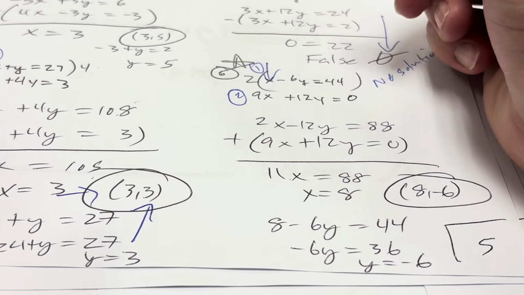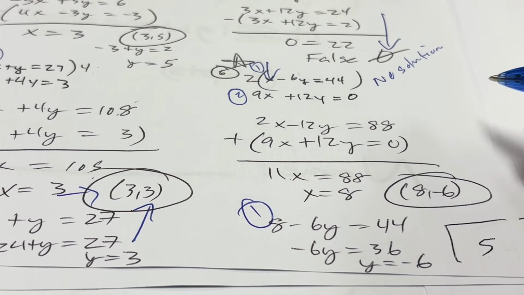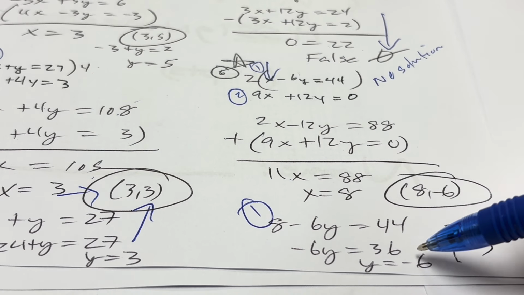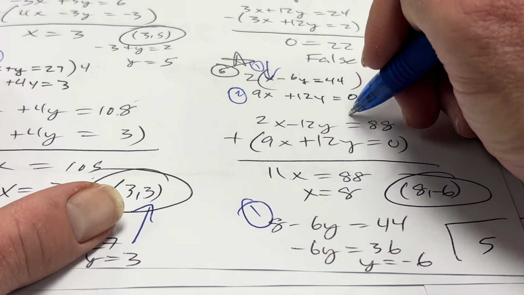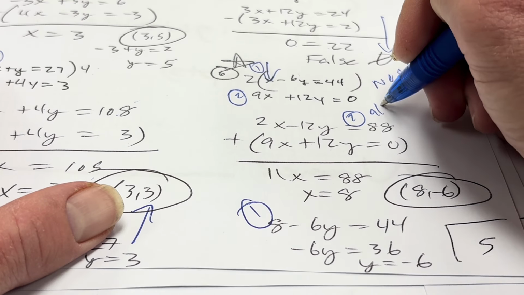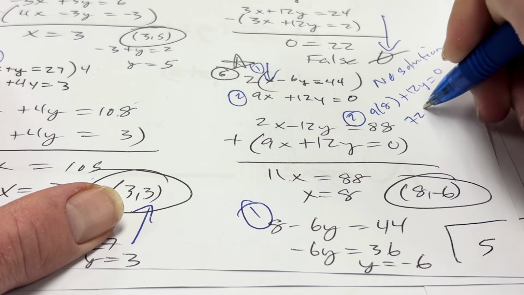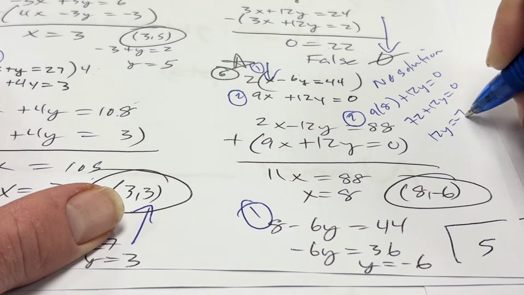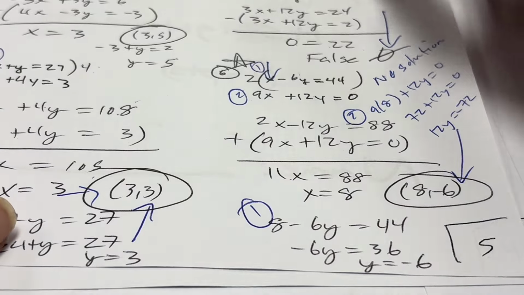All right, x is 8. So with that, I mean, I don't like the negative y in there, but x is all by itself. I'm going to use equation 1. 8 minus 6y is 44. Subtract 8. Just be careful. You got to divide by a negative 6. If you don't want to mess with any negatives, then you could use equation 2. Say 9 times x plus 12y is 0. 72 plus 12y is 0. 12y is a negative 72. And you get y is a negative 6. Either way, you're going to get a negative answer.